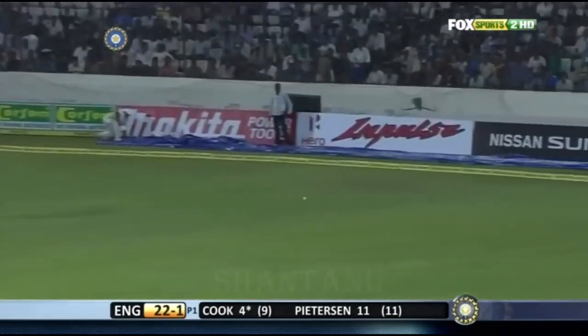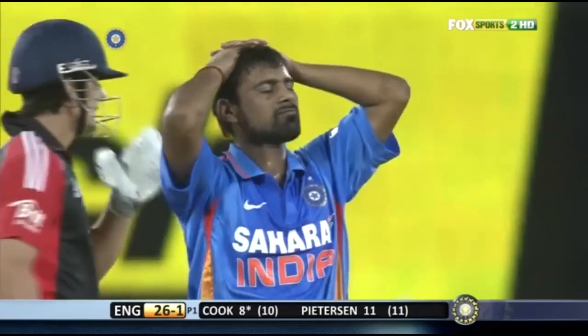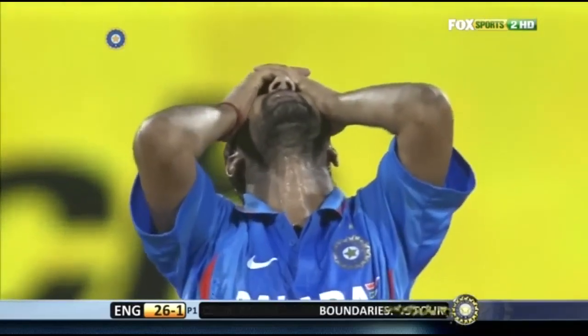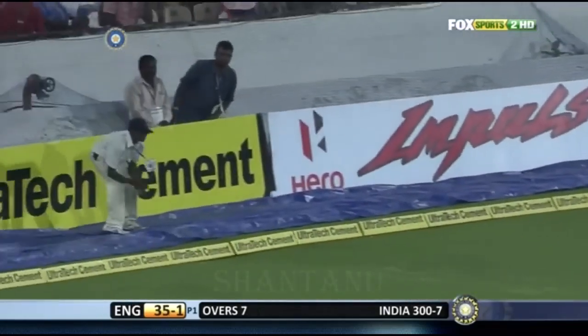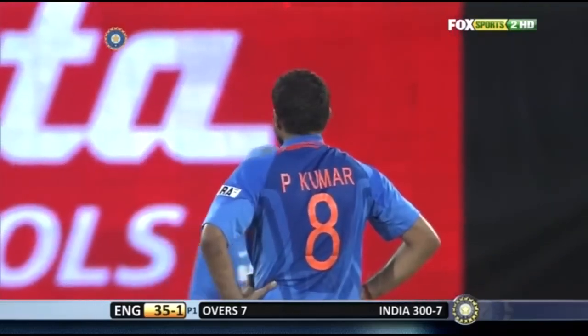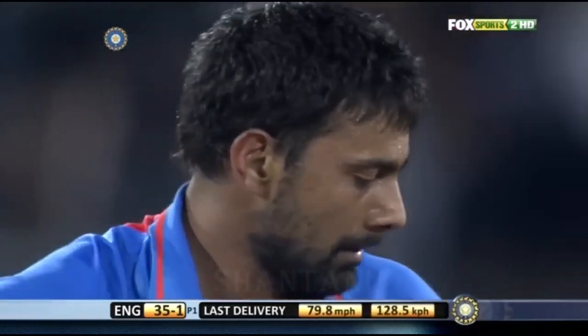That's hammered away. Short and wide. Too easy for somebody as good as Alastair Cook, and different in England and the subcontinent. That's a good shot. That's his strength. Terrific bat speed. That'll get him 4 runs. A boundary to finish the over. 35 for 1.